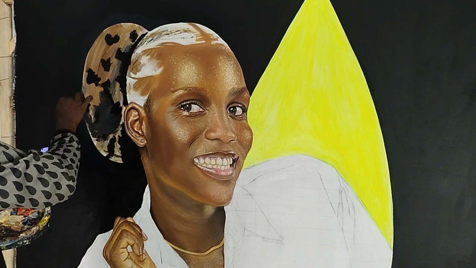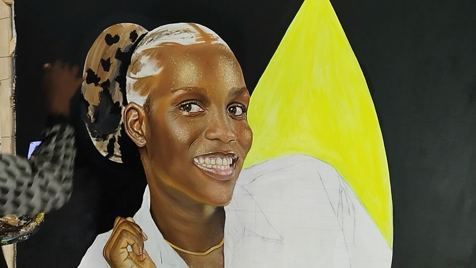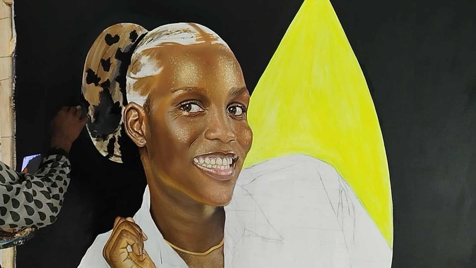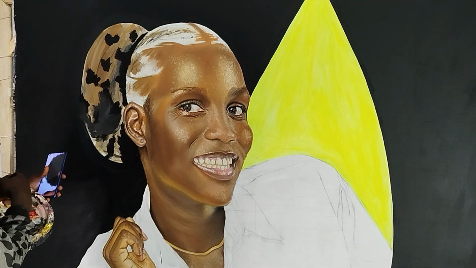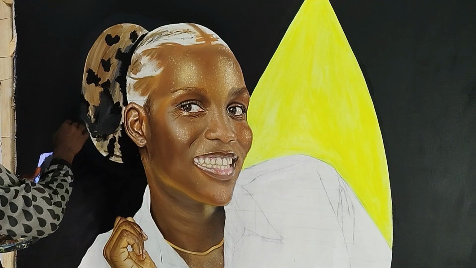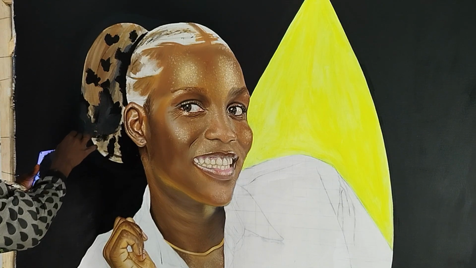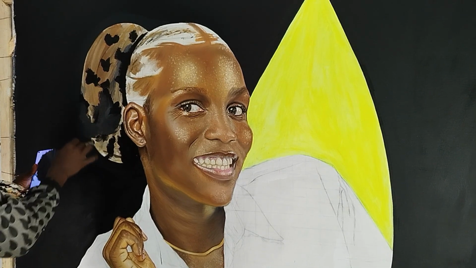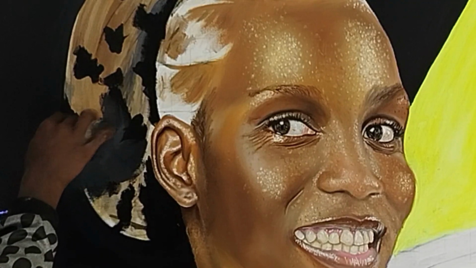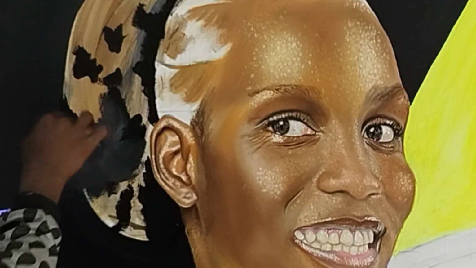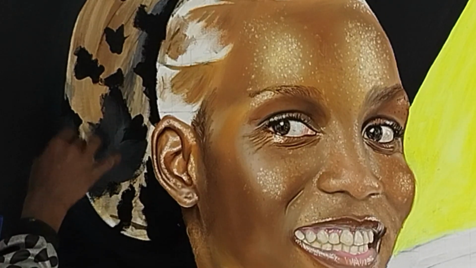So try not to make the edges this perfect. I left this perfect edge just for reference purposes, to serve as a guideline for where to stop the hair. You need to bring back that dark tone there.